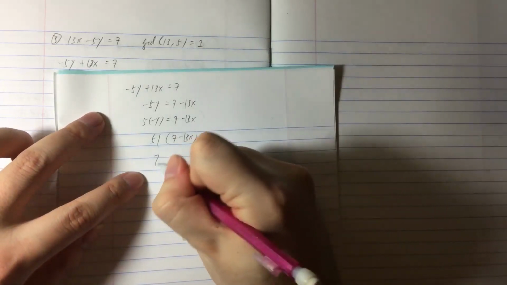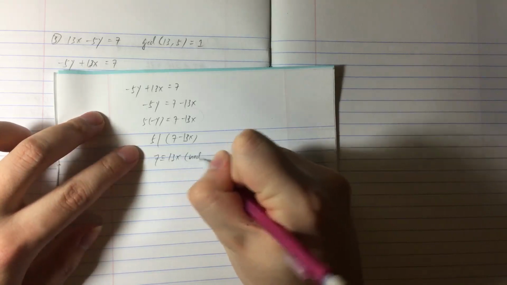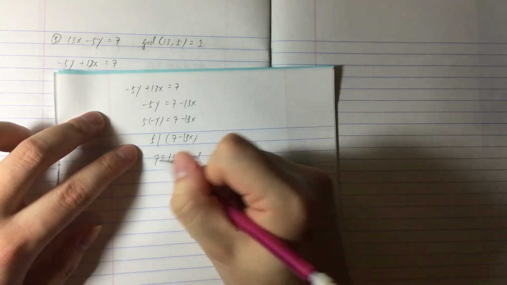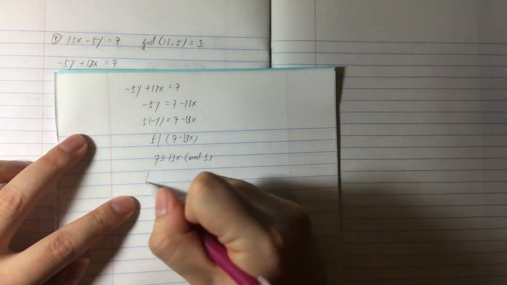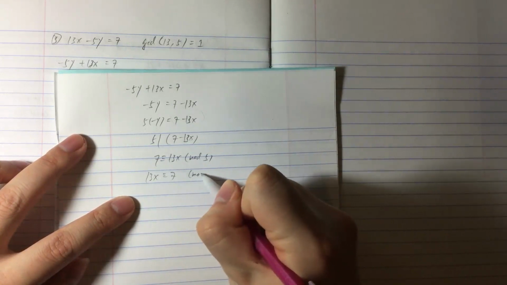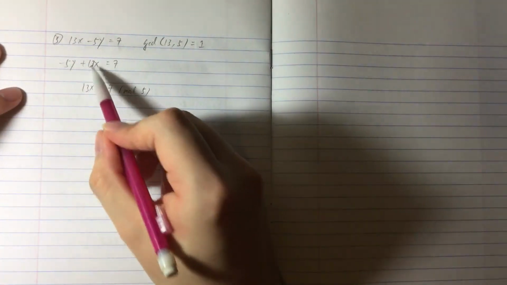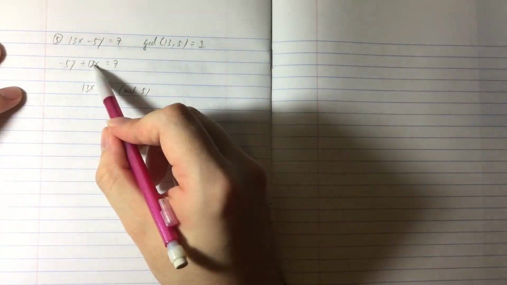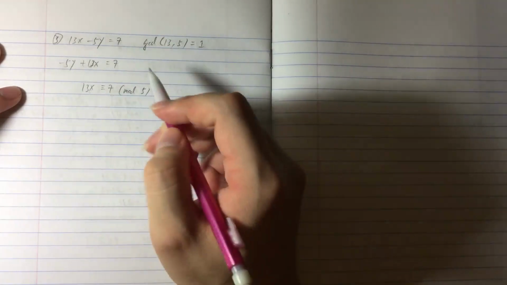So 7 is congruent to 13x mod 5, by the definition of linear congruence. Then I can switch the left side and right side: 13x congruent to 7 mod 5. So that's how I rewrite this equation as a linear congruence.